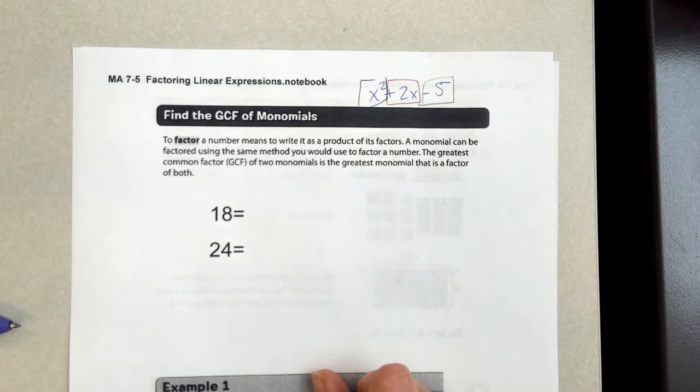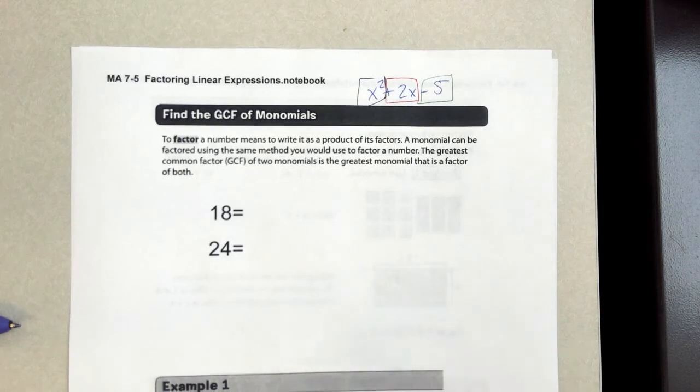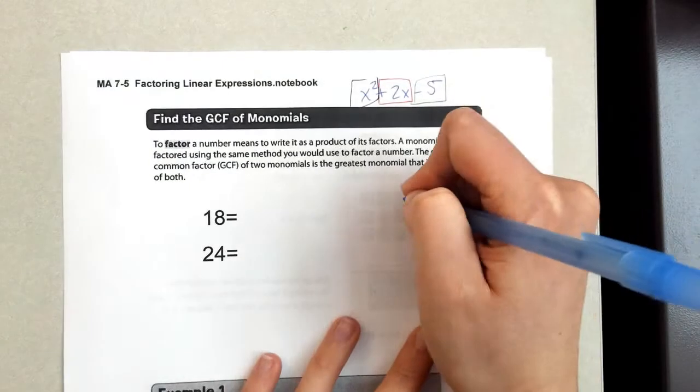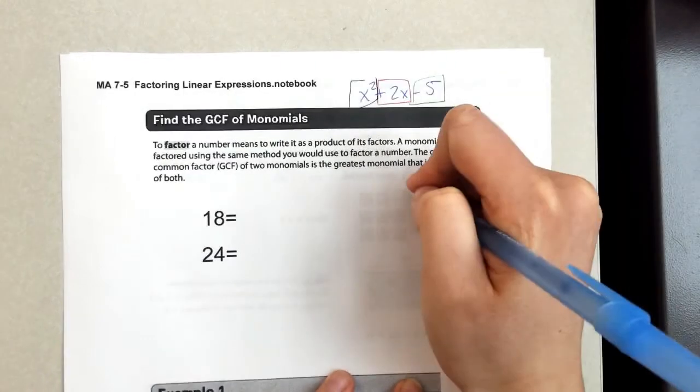Okay? So it says, to factor a number means to write it as the product of its factors. A monomial can be factored using the same method you would use to factor a number. The greatest common factor, GCF, of two monomials is the greatest monomial that is a factor of both. Okay? So we had found GCF earlier in the year for something like 18 and 24. Remember, this is when we did our upside down birthday cake method.